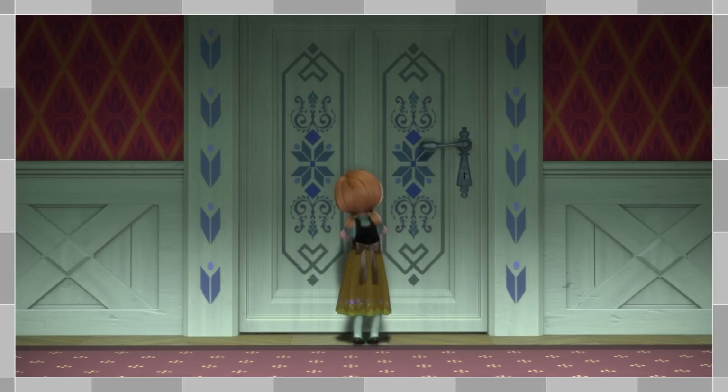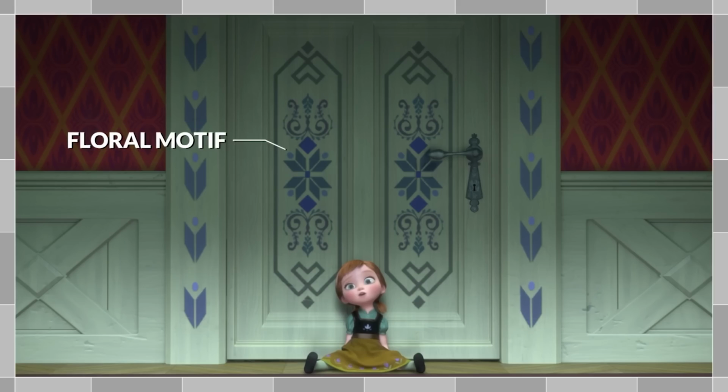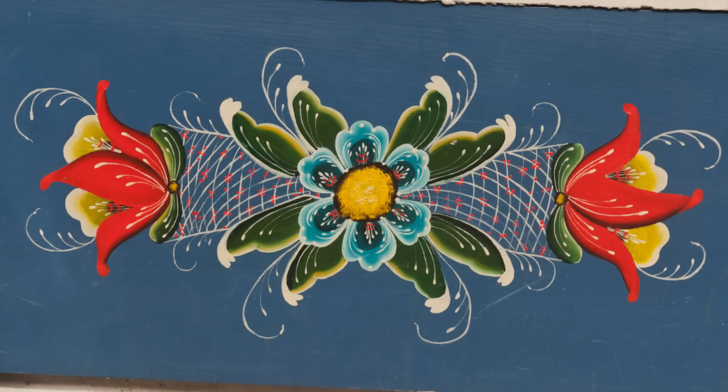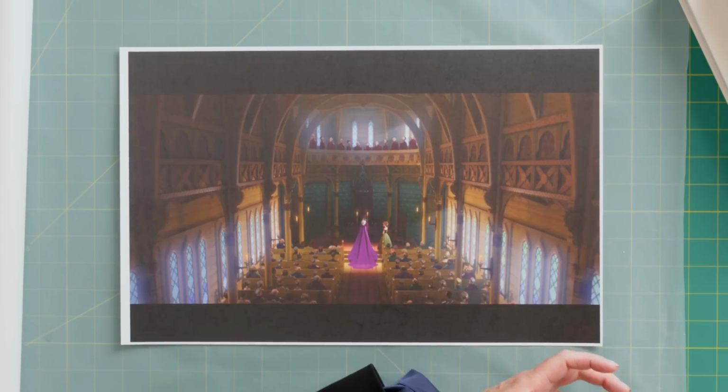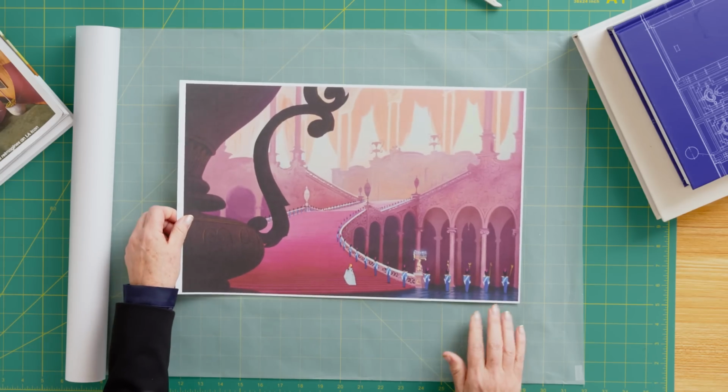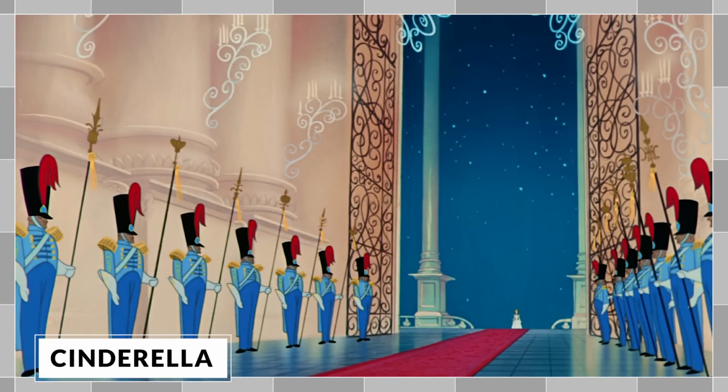In the interior, we see it's painted with flowers and scroll work, usually of a floral motif, which is very typical of 18th century Scandinavian painting. But this space is definitely an older space, so it's referring to the fact that this family has had this castle for a very long time. Now we're going to talk about the staircase in Cinderella.